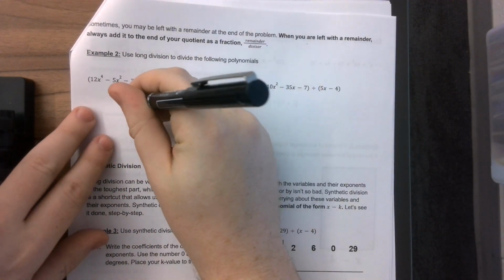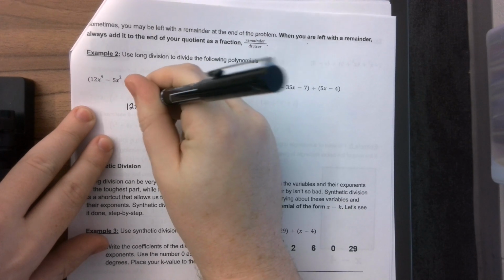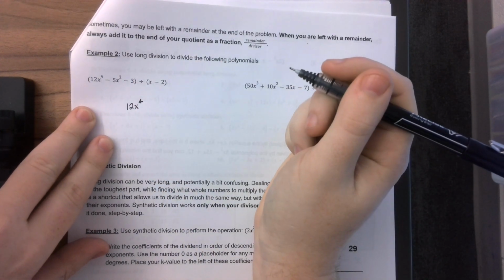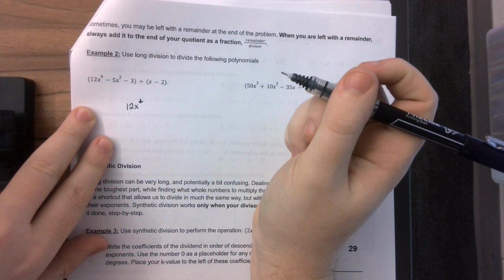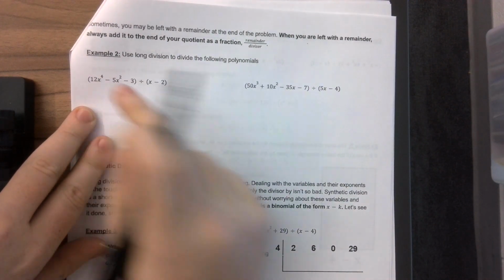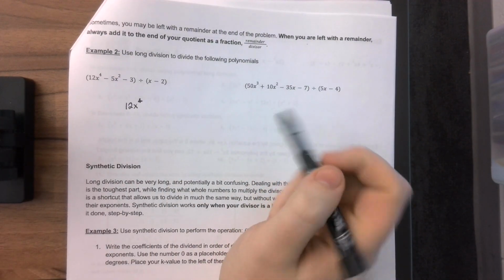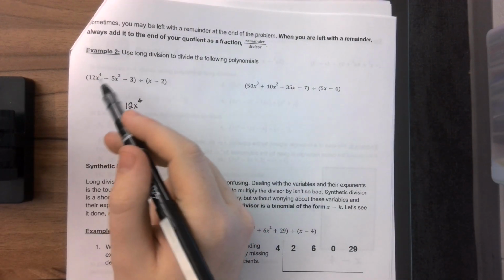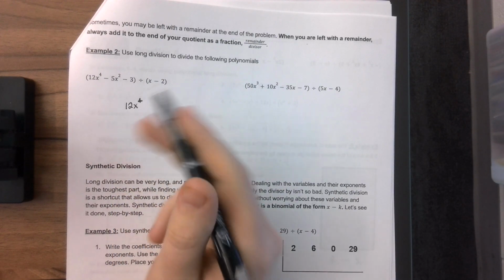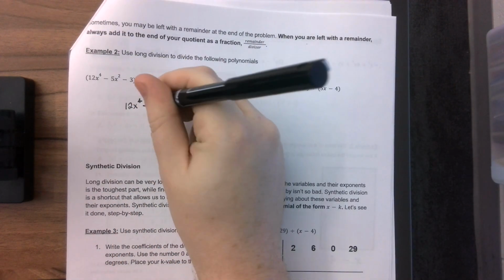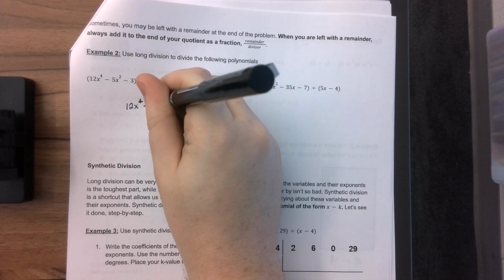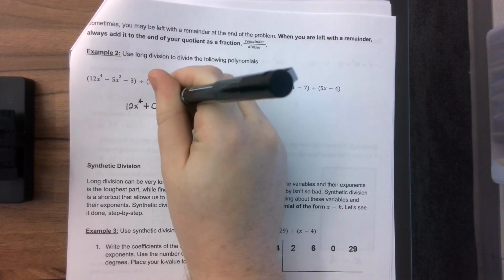So we want to set up our 12x to the 4th. But, uh-oh, am I missing something here? I'm missing a cubed term. I'm missing my x cubed. So I have to put in a placeholder. Remember, that was our one rule. Our rule is that we have to put in a placeholder.